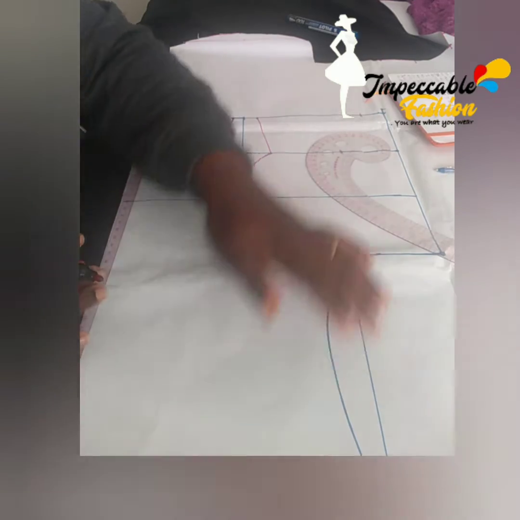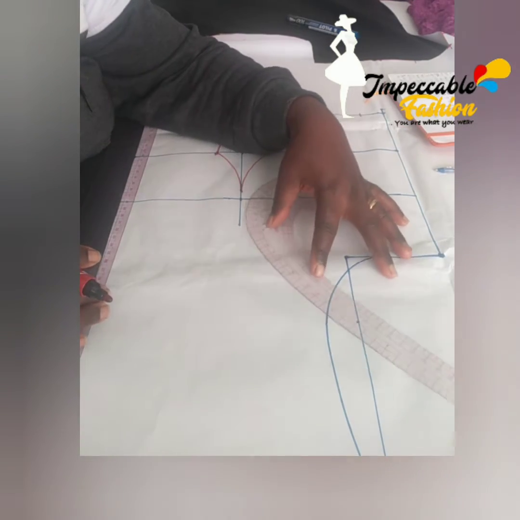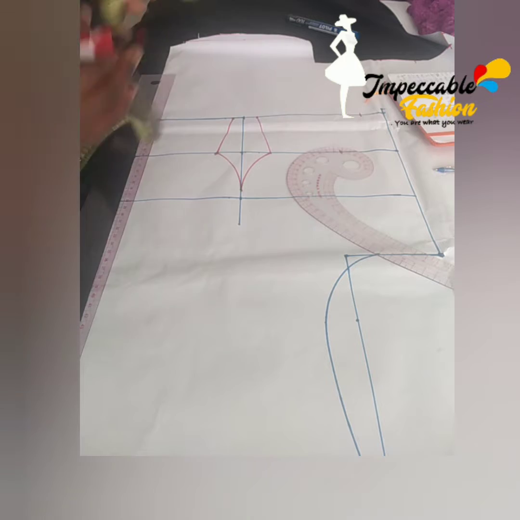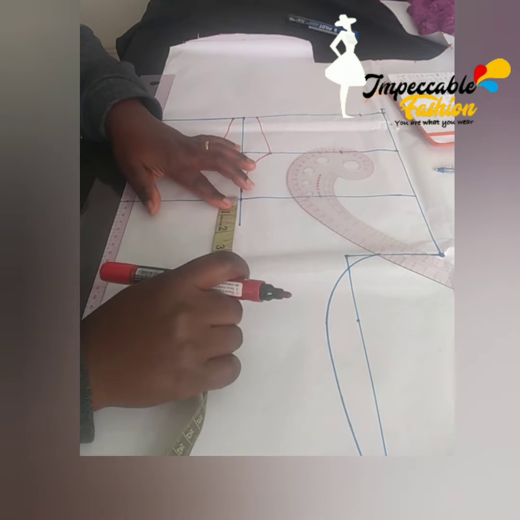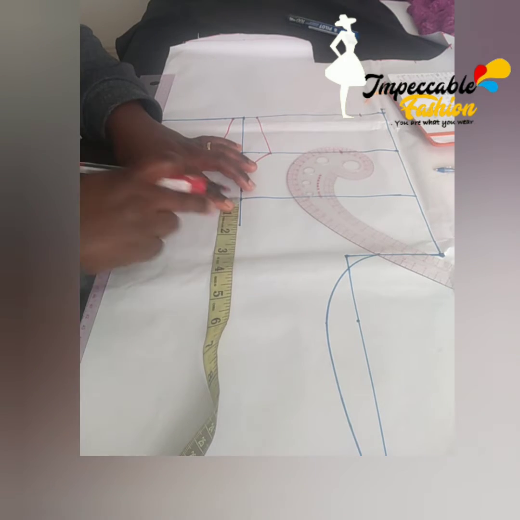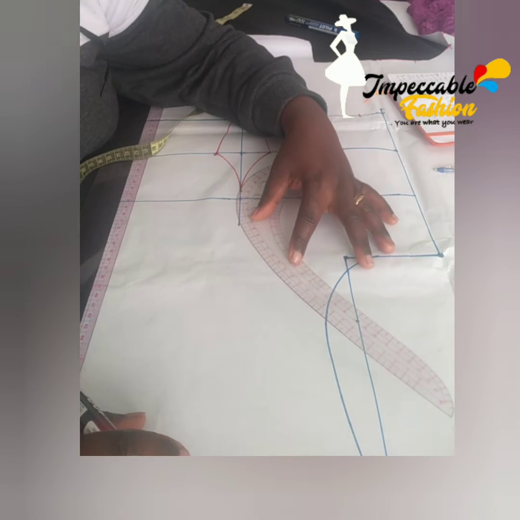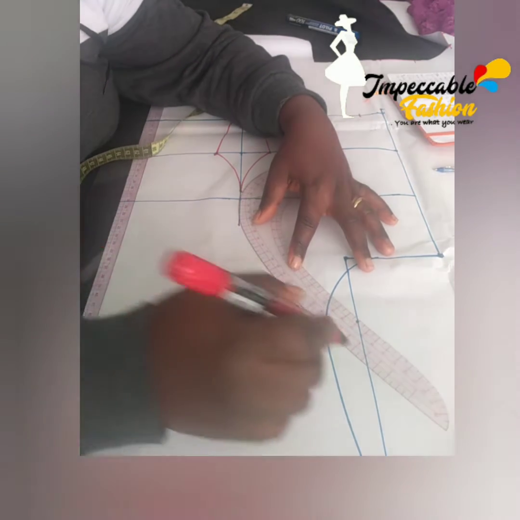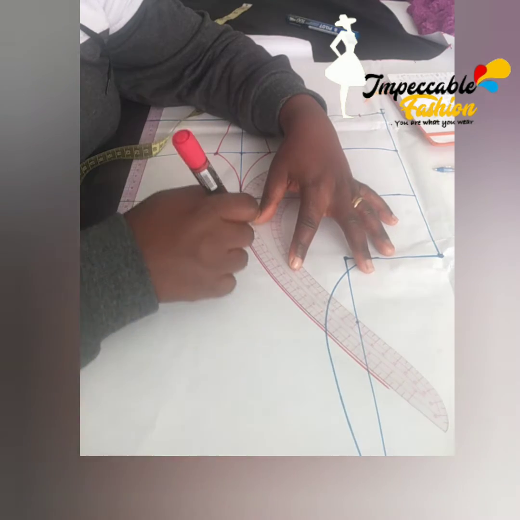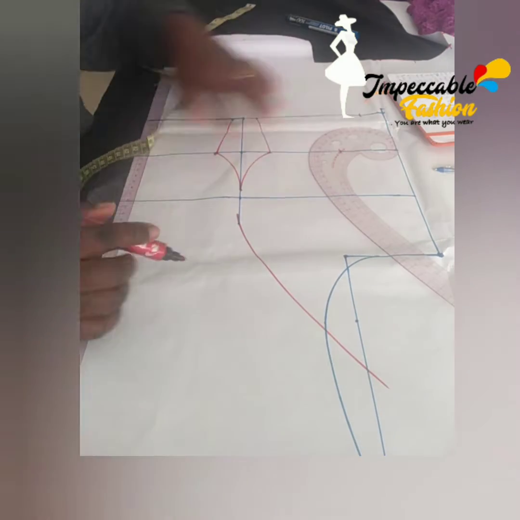I want to give it a princess dart. You can see that I extend my line up a little. I extend it to about 1.5. So from that point, I will be drafting my princess dart bustier. You can see.